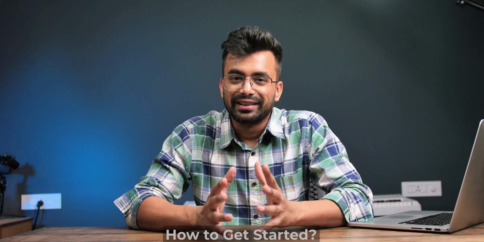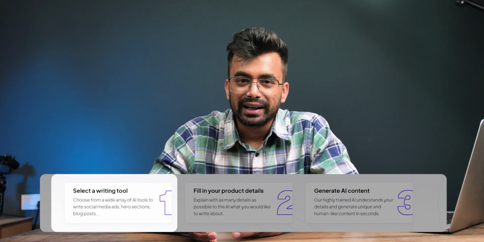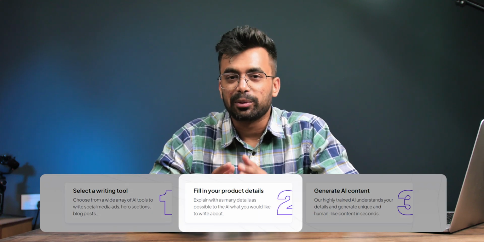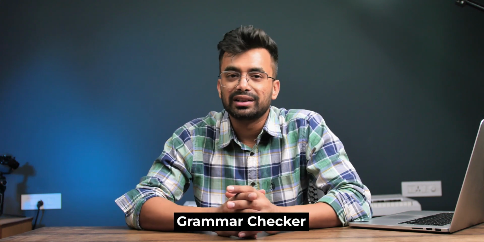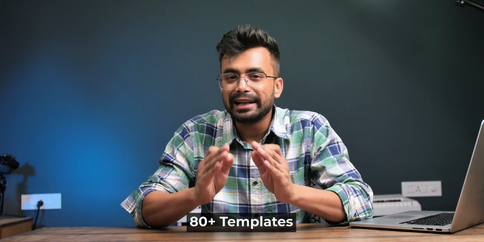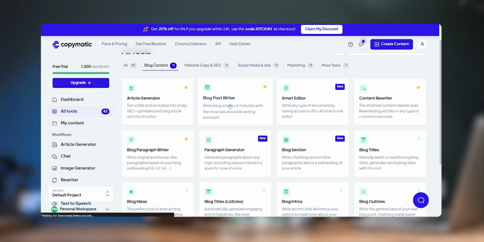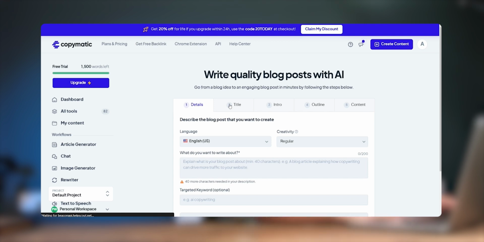How to get started? Well, just select the template you want and add a few details about your product or content, and then just click generate. It is that easy. They have 50 plus tools available along with a grammar checker and sentence rewriter. They have tons of options with 80 plus templates. Basically, every use case scenario is taken care of, from blog post to website copy and SEO, social media ads, marketing and much more.